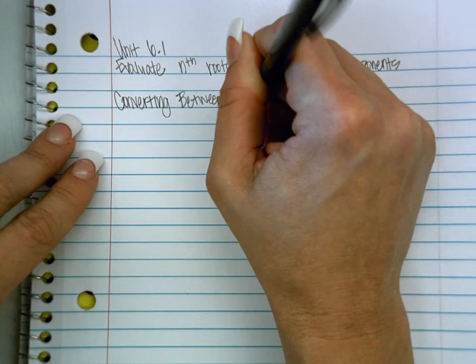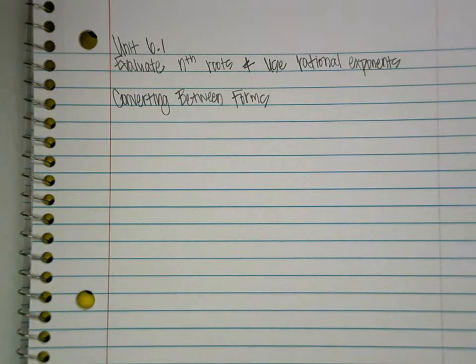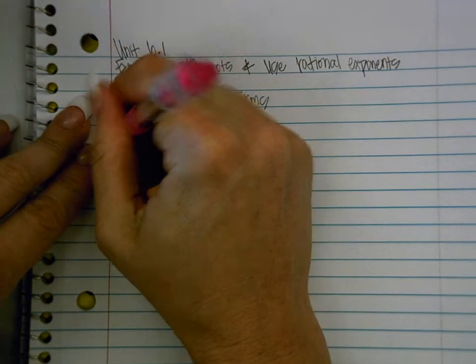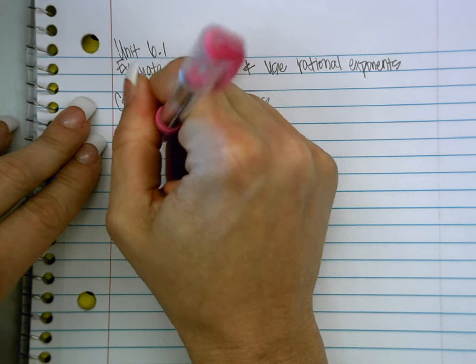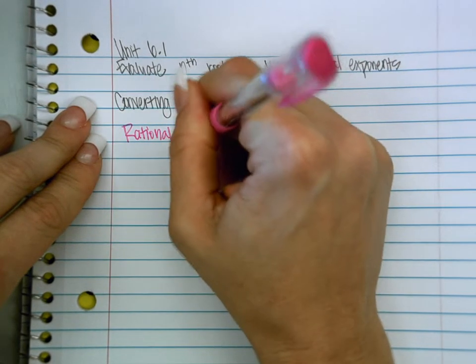Converting between forms. There are two different forms that we are going to be using for this unit. The first one is called rational exponent notation.